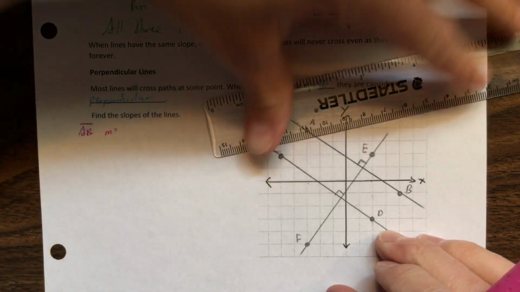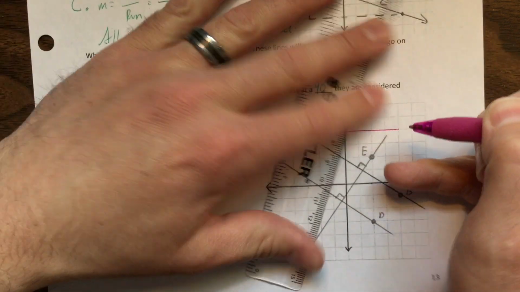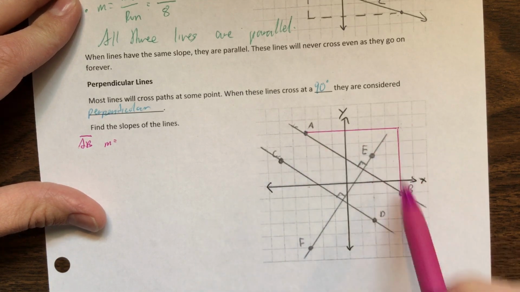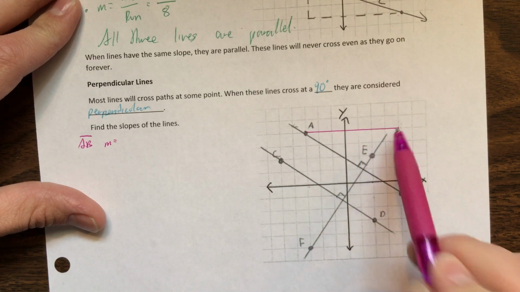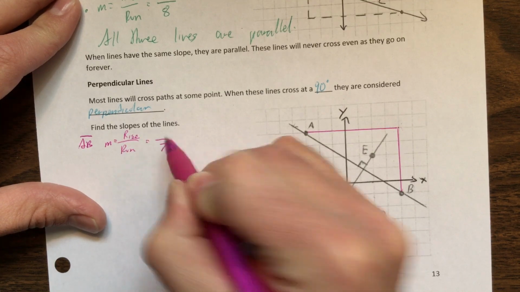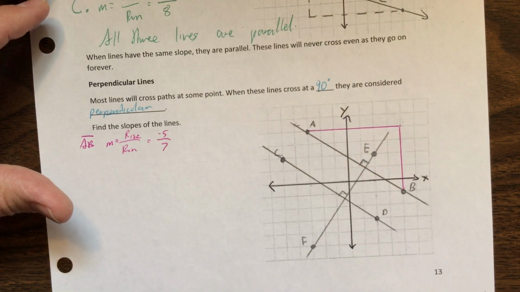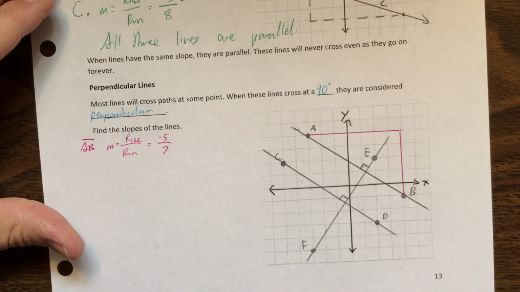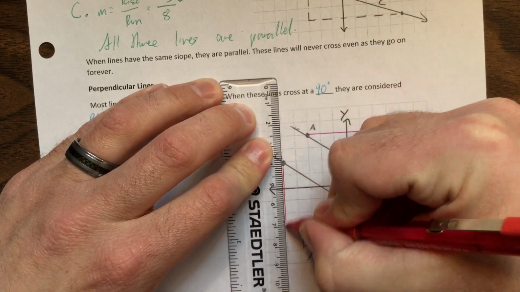Well, I'm going to draw out my little triangle here, just like that. Now, we are starting here, so we're actually going to have a negative here, but let's look at the run first. 1, 2, 3, 4, 5, 6, 7. Again, it's rise over run, and the run is 7, and the rise is 1, 2, 3, 4, 5, negative 5. Okay, we're going down 5, so we have a rise of negative 5. So that's AB.